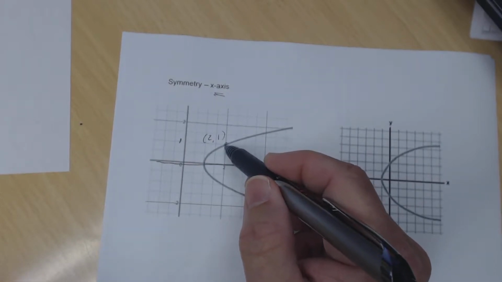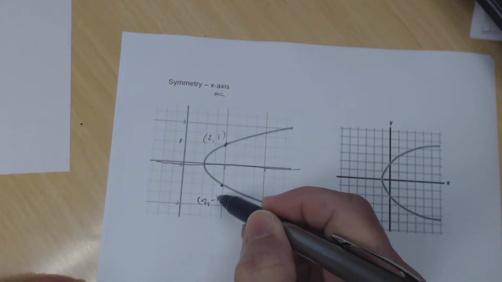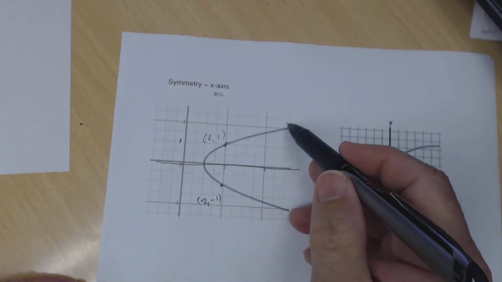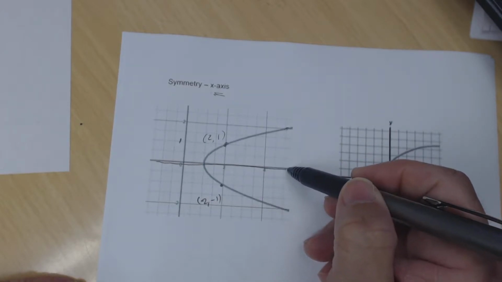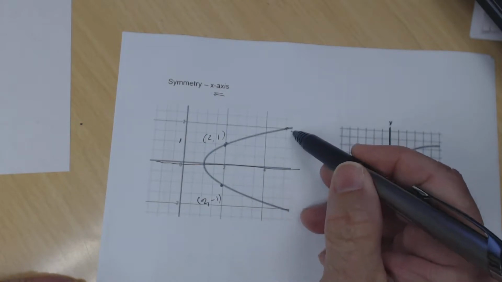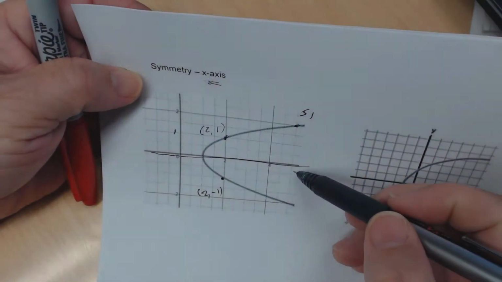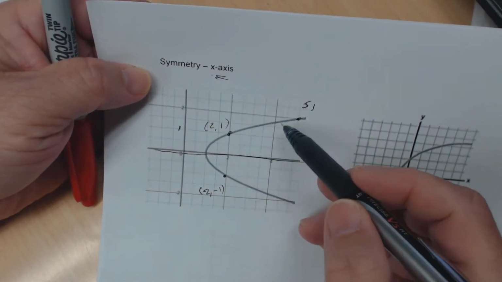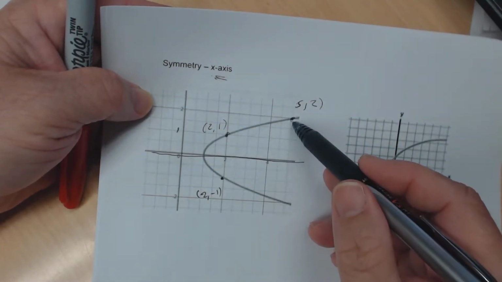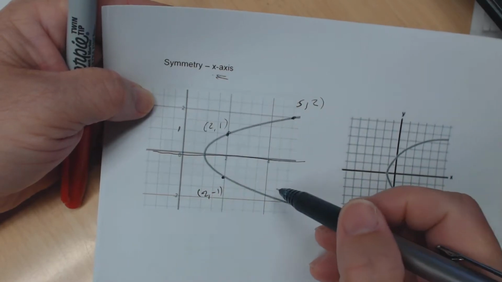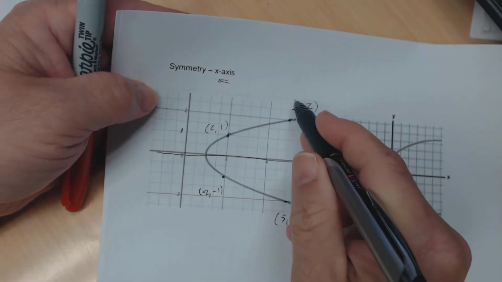If this is the point 2, 1, and this is the point 2, negative 1. This right here, that's the point, let's see, 4, 2, 3, 4. That's the point 5, 2 right here. That's 4, and then that's 5. 5, 2. And then this right here is the point 5, negative 2.